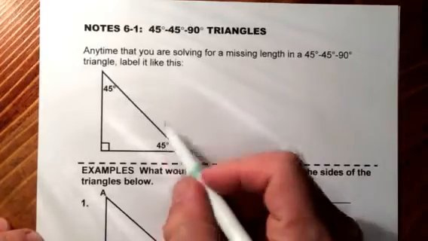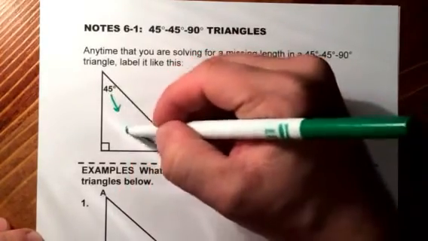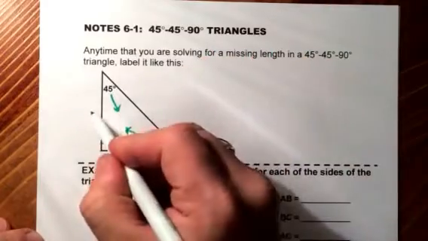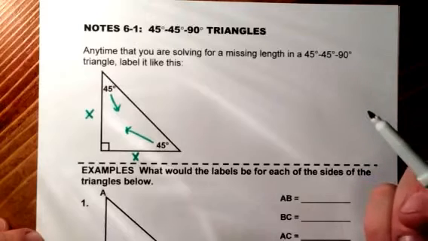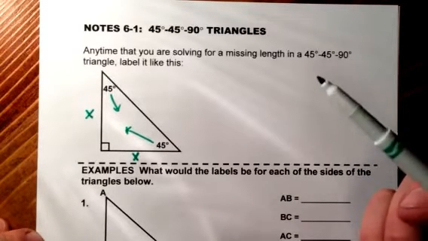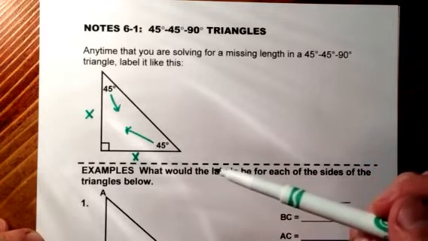So what we're going to do is say we've got 45s. Our 45s are always across from our legs, and our legs are always going to be labeled as X. So go ahead on examples 1, 2, and 3 and find your 45s and label the two sides as X.